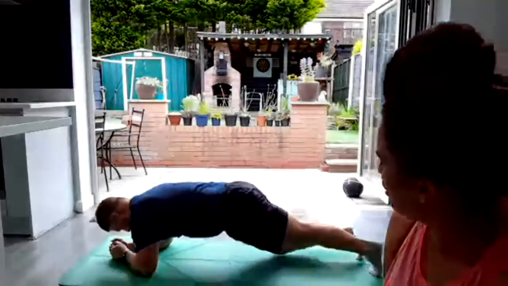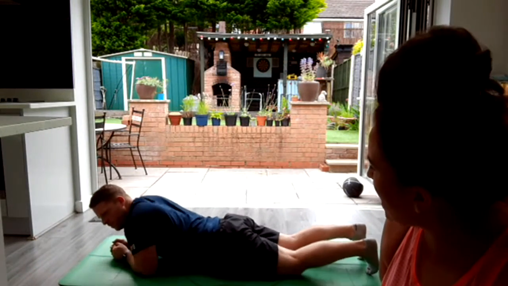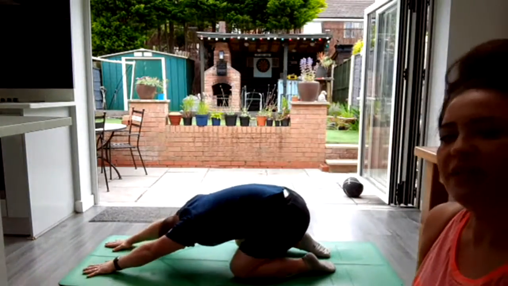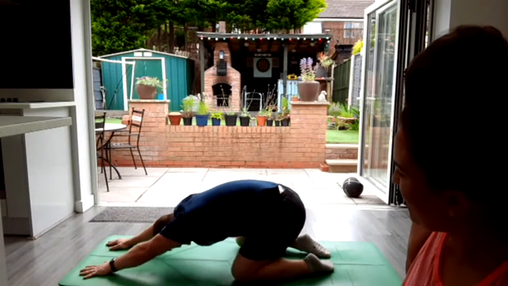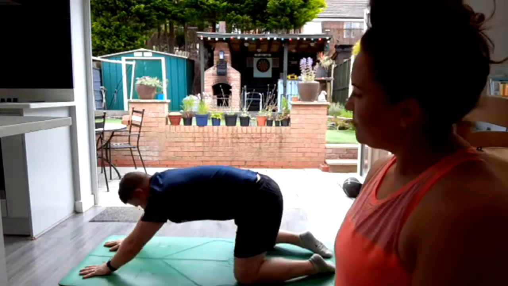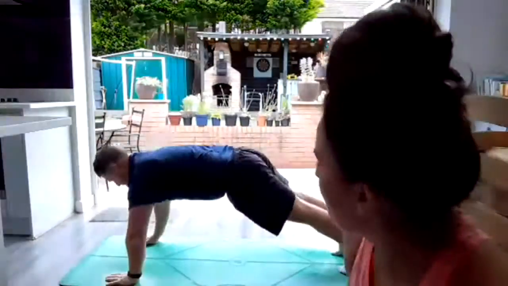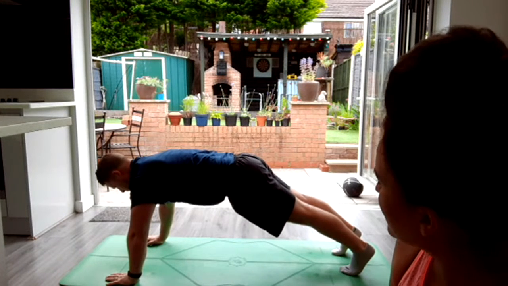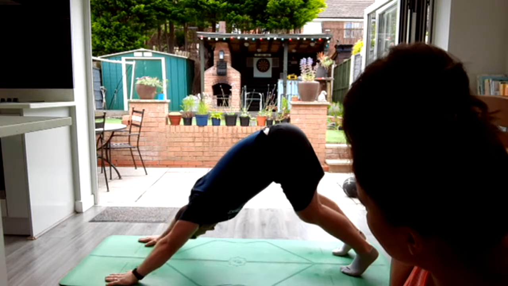3, 2, 1. Knees down. Just going to stretch out the lower back. And then when you're ready, find side plank. Again, warm through the shoulders. Downward facing dog, bend the knees.